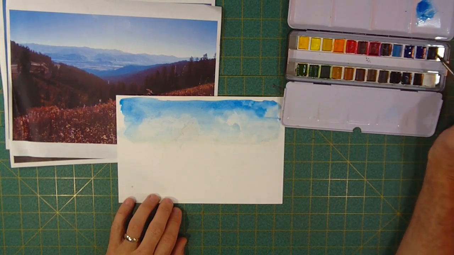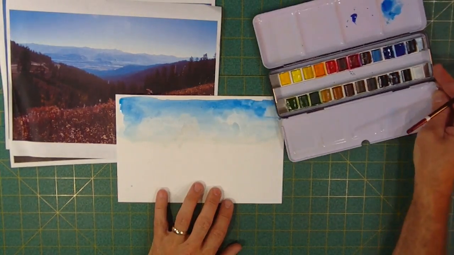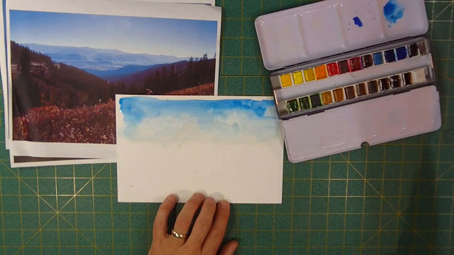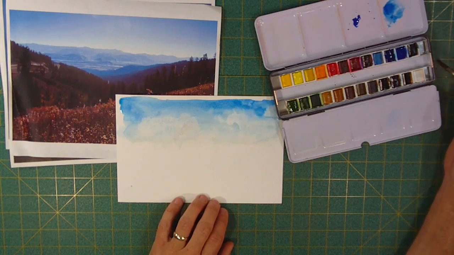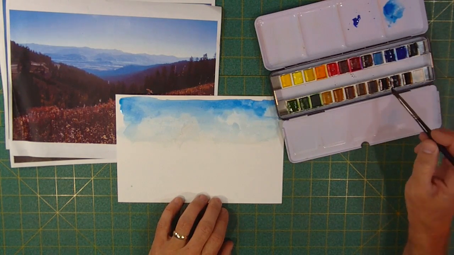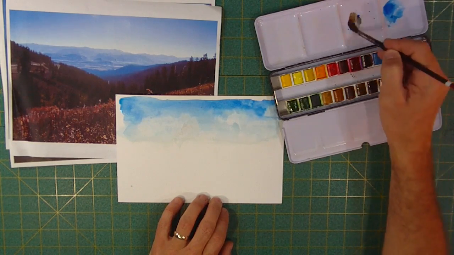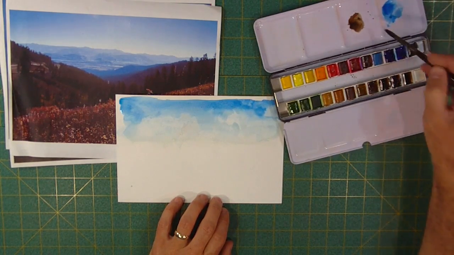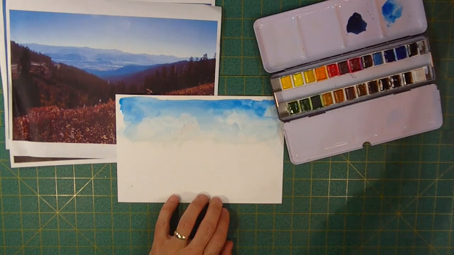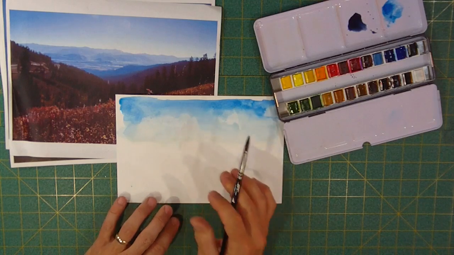I'm going to mix in a little bit of my French ultramarine. I think you can see that. My French ultramarine, and for my distant hills, I am going to use a little bit of burnt umber mixed with that. These mountains are dark. There we go. That's a nice mixture. I'm going to get it a little bit watery. I don't want to use too much of that. And I'm just going to put these in.